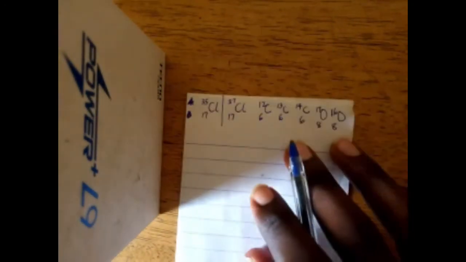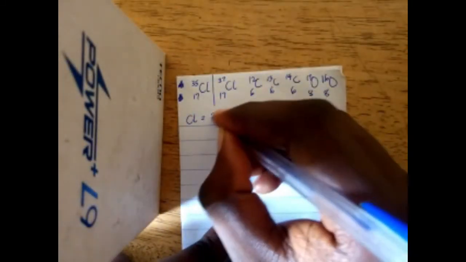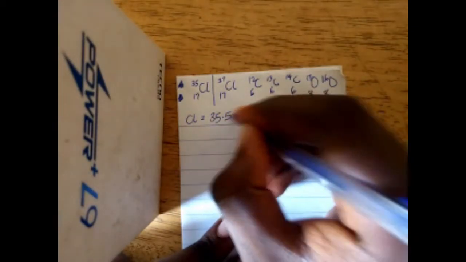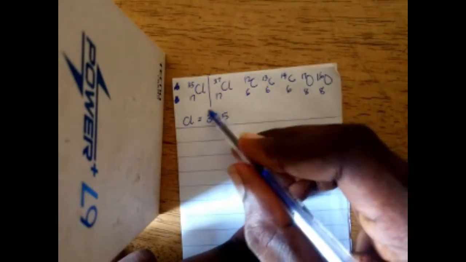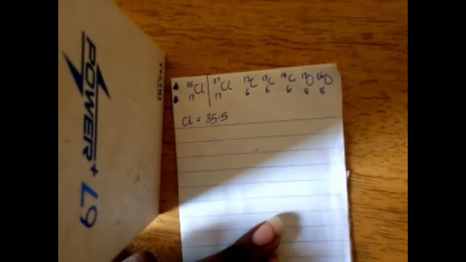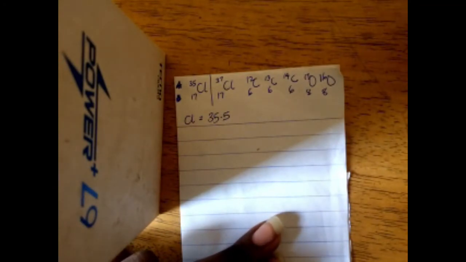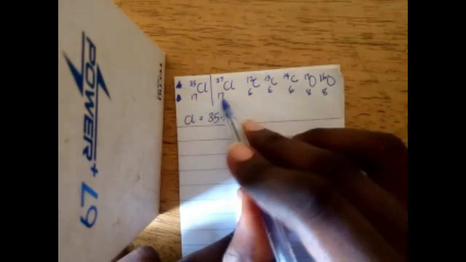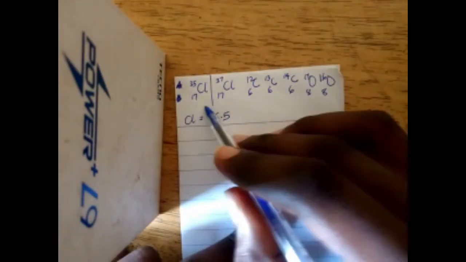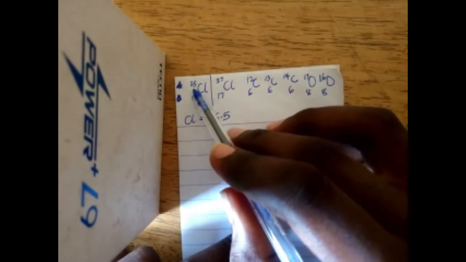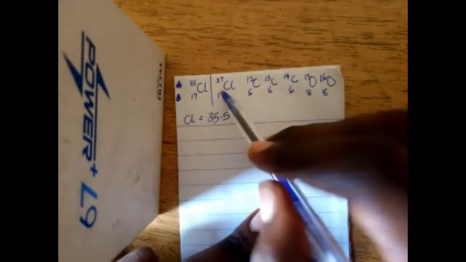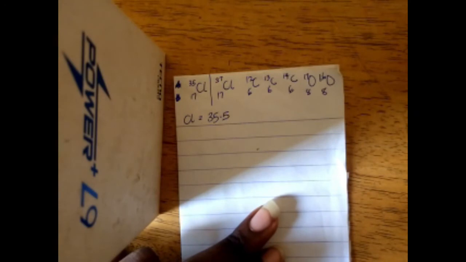So quickly we'll be looking at a good example now. We know that the atomic mass of chlorine is 35.5. The reason for this atomic mass is the isotopic nature of chlorine. Since chlorine has two main known isotopes, we have to find a general mass for it. We can't say we use 35 or we use 37. We have to find the average mass of the atom.